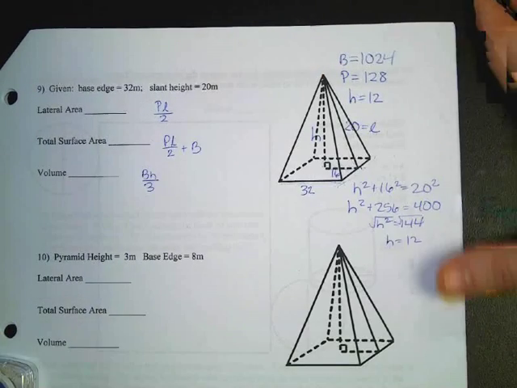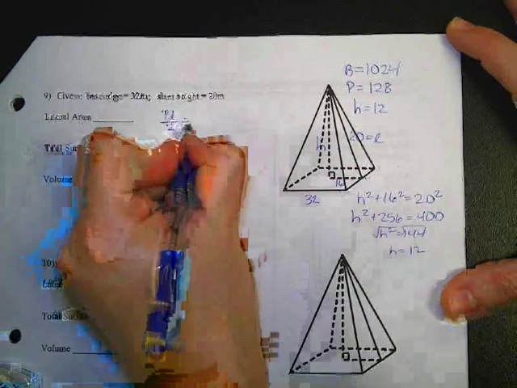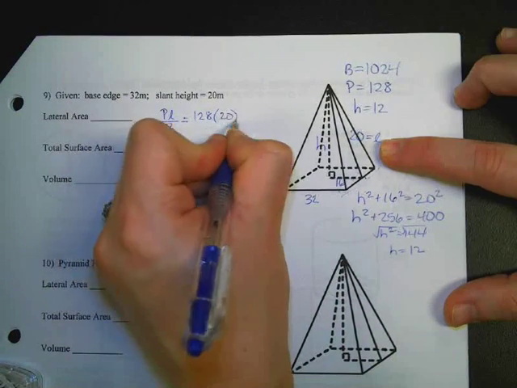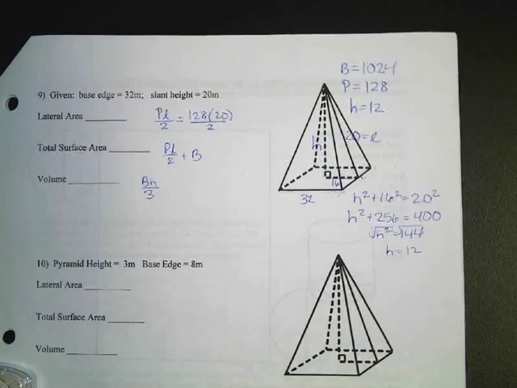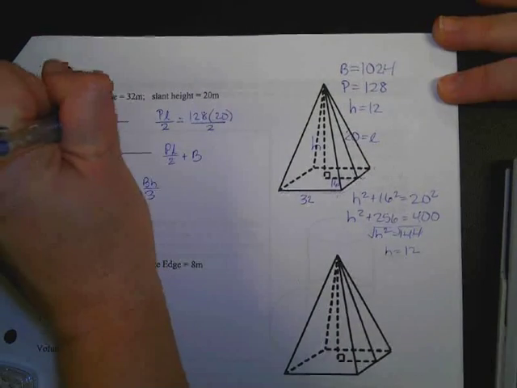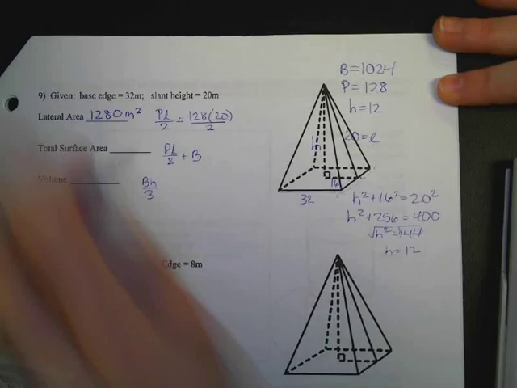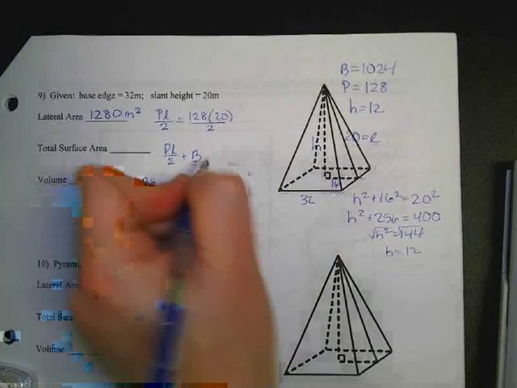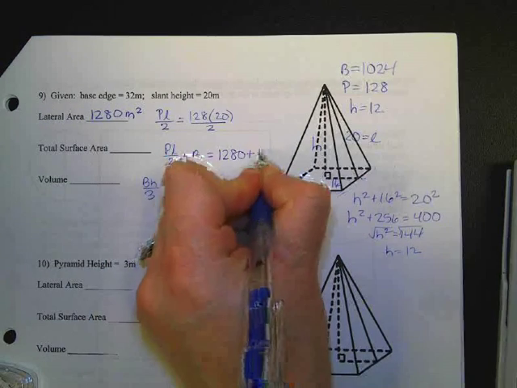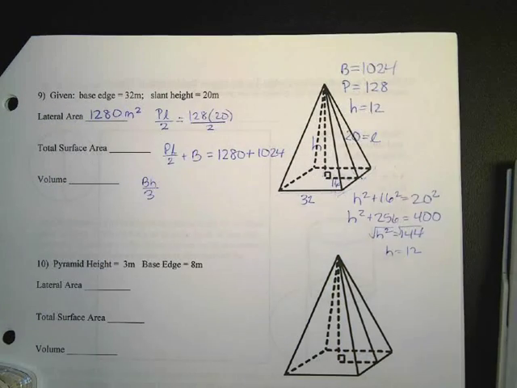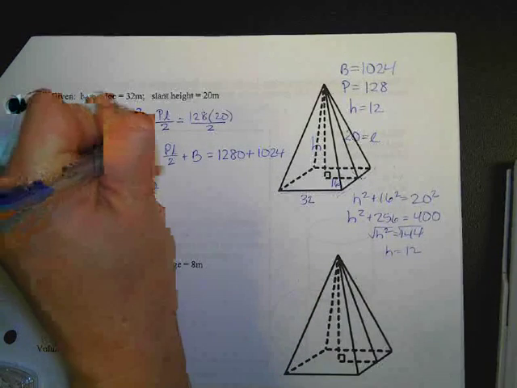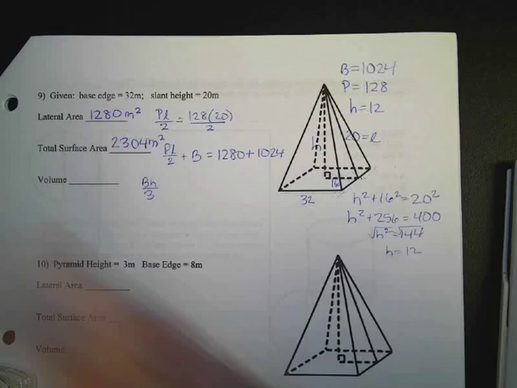So now I'm going to take this and plug into my formulas. Lateral area: P is 128, L is in my picture, which is 20, and then divide by 2. When I multiply that together, I get 1280 meters squared. For the total surface area, I'm going to take that 1280 and add to that the area of the base, which is 1024. And that comes out to 2304 meters squared.